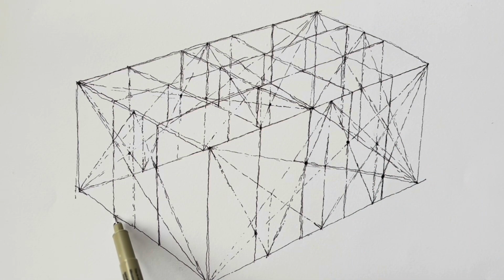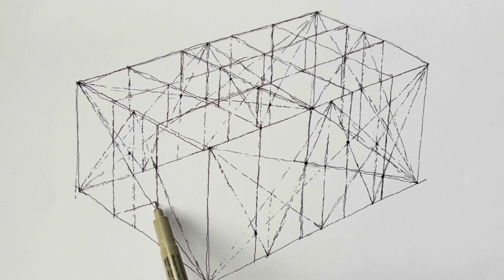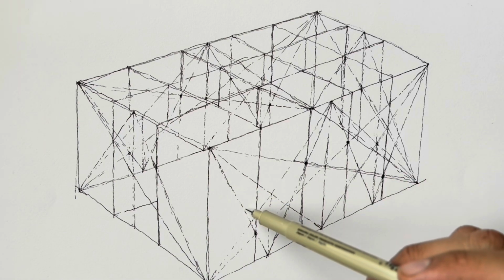I'm doing this vertical line to accentuate the volumes of each building, basically.